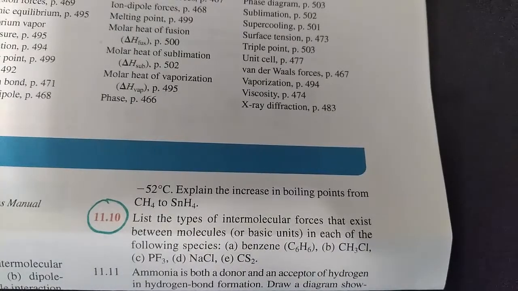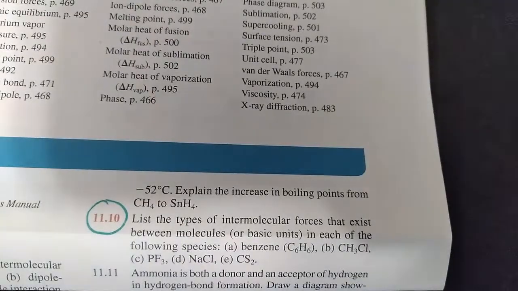In this video, we will go over some intermolecular forces. Basically, the three intermolecular forces that we should concern ourselves with are hydrogen bonding, polar-polar interactions, that is also known as dipole-dipole interactions, and then dispersion forces.